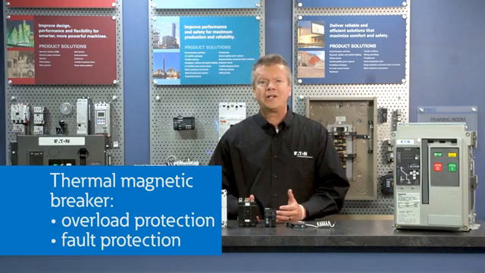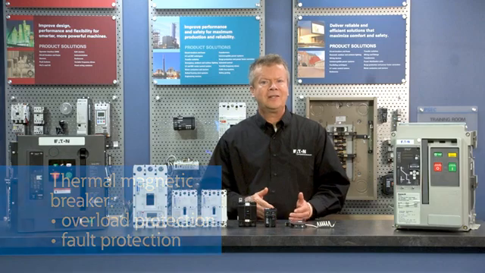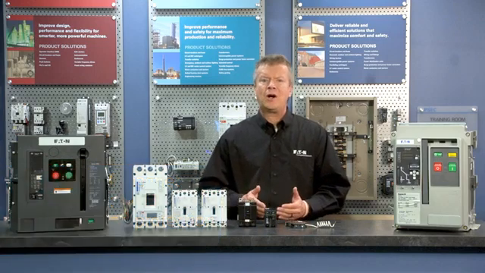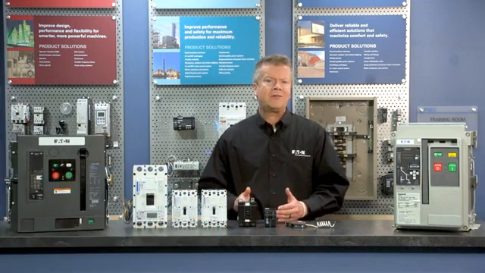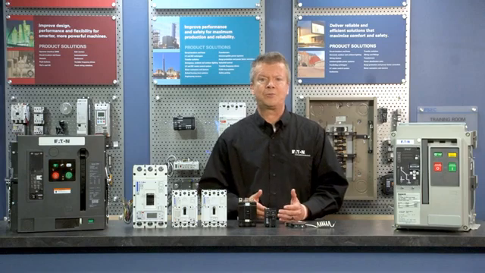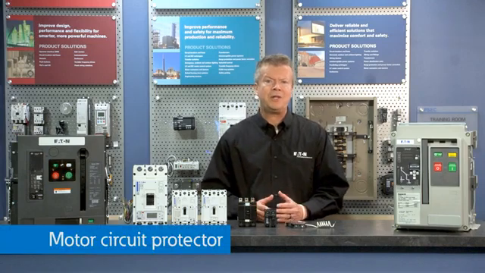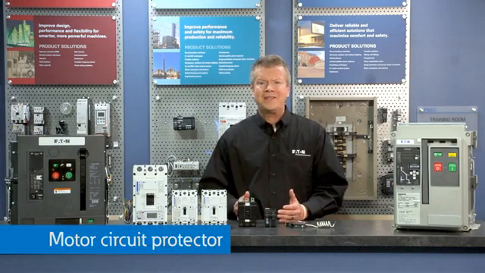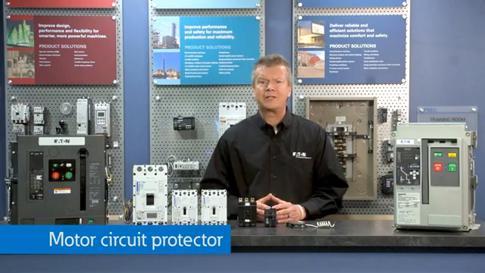A thermomagnetic breaker has both overload and fault protection. To make a contactor have the same protection, it would require a thermal overload relay and a fault clearing device like a fuse or a special protective device called an HMCP installed with it. This is typically the case in motor control buckets.